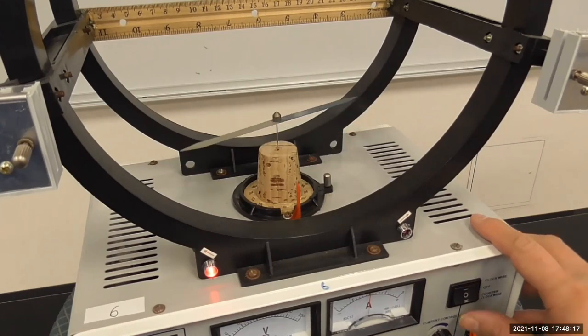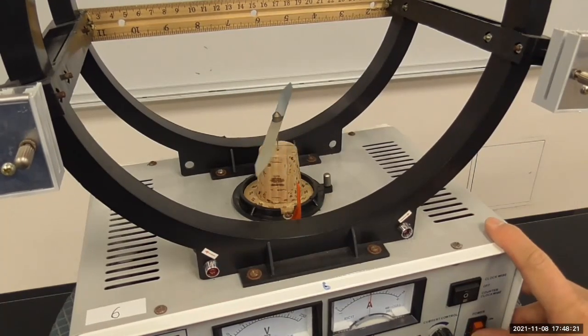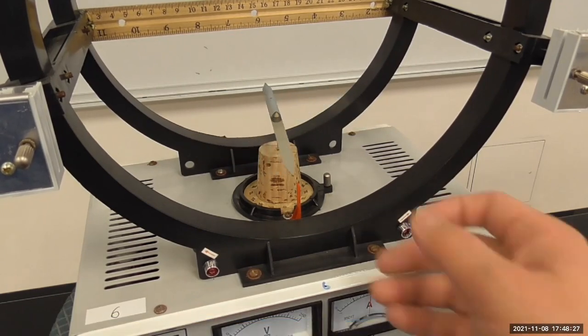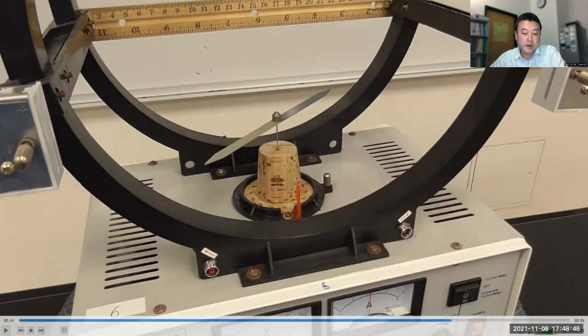And when I turn off the current, the needle goes back to the previous orientation, with the south end pointing towards the wall, which is in the southward direction. So that's the demo. This is illustrating what Ørsted's discovery was.